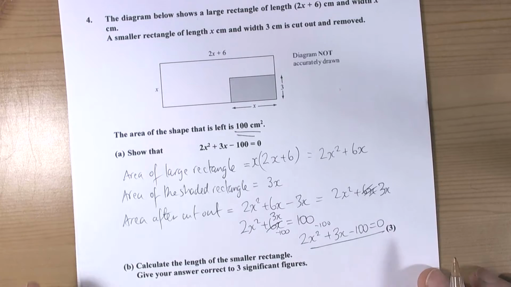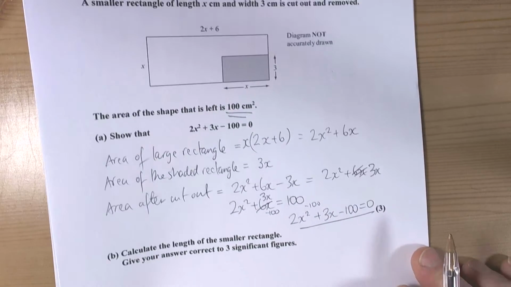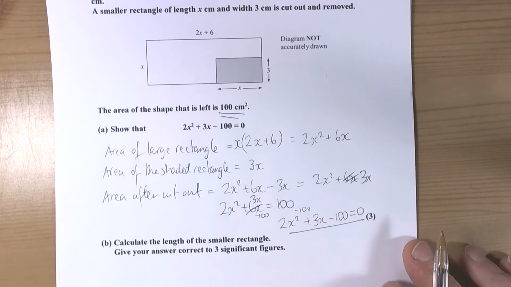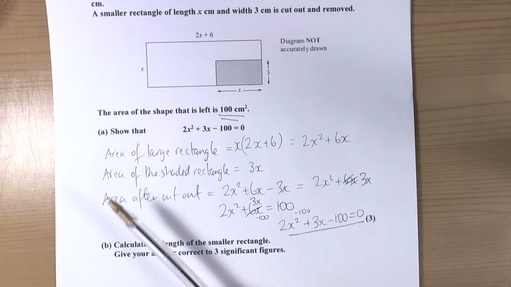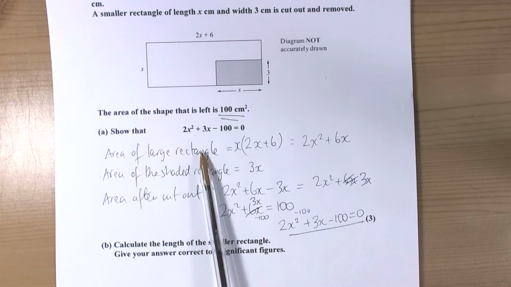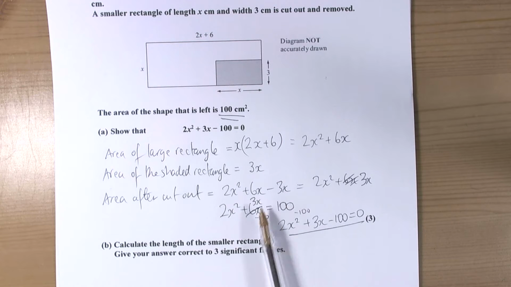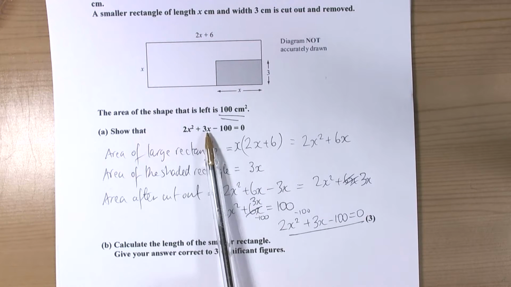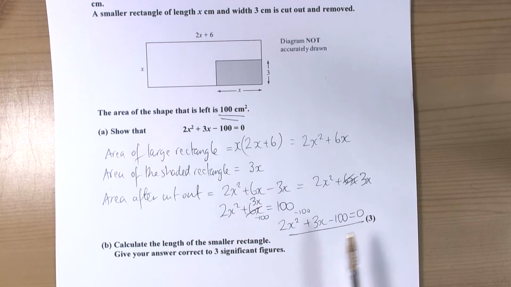us to show. So that's what they mean by show that questions. Usually they're not too bad. They're literally about going through the context of what the question was. This is about area, and in doing those calculations you can show step by step how you're coming down to the conclusion that you're left with what they wanted. 2x squared plus 3x take away 100 equals 0.